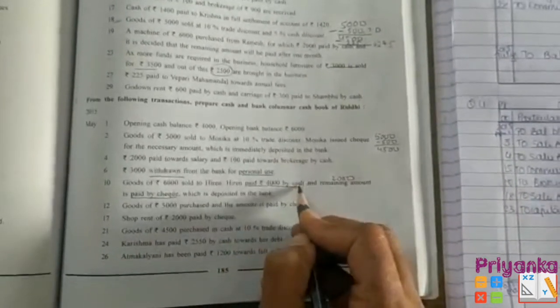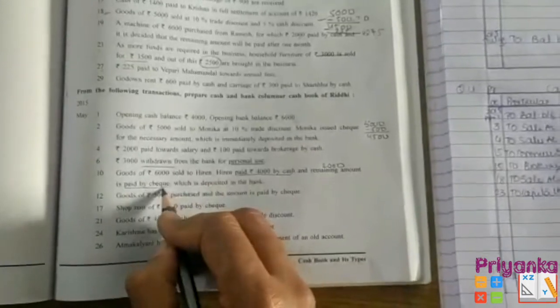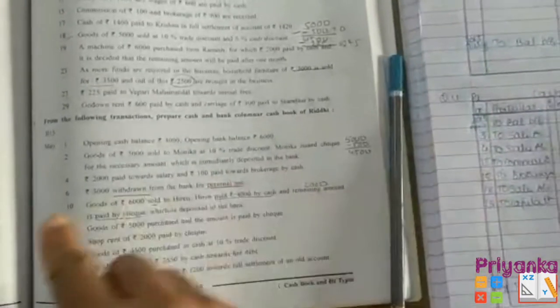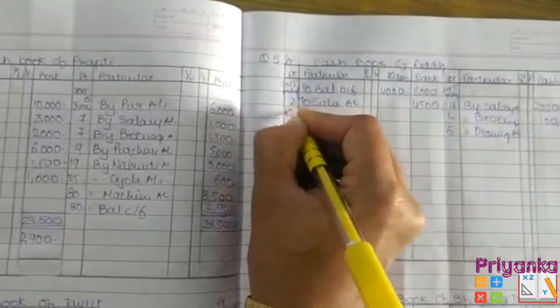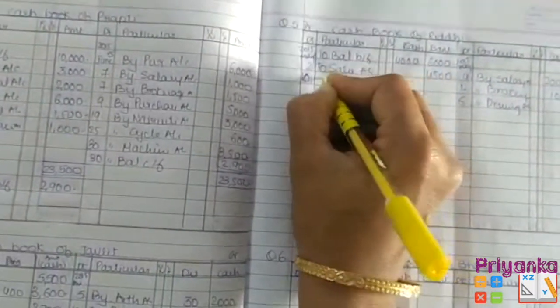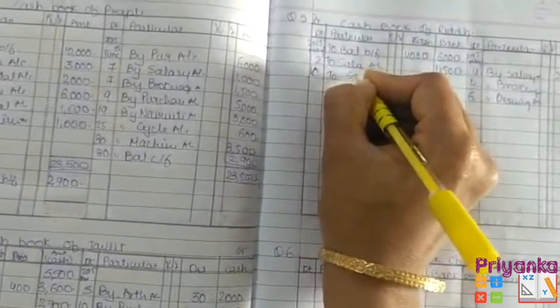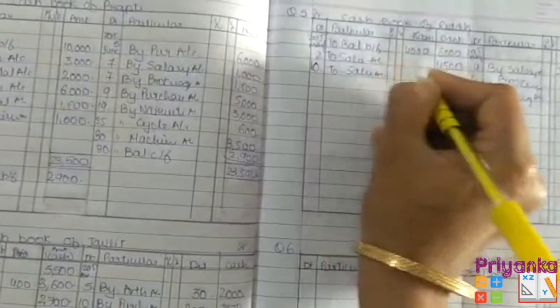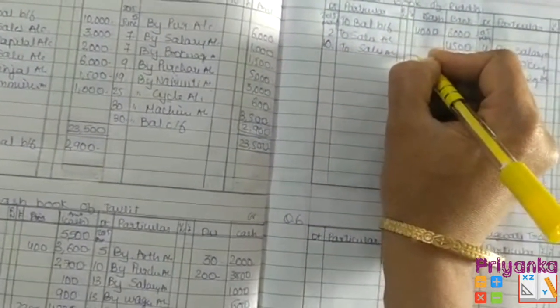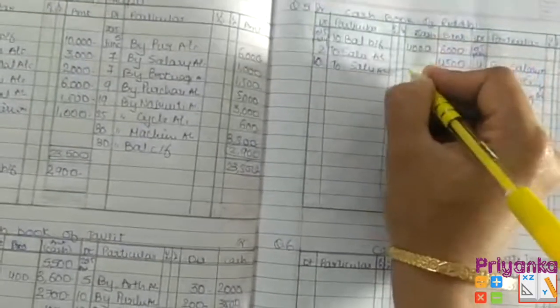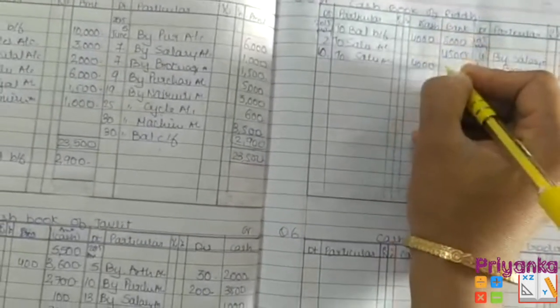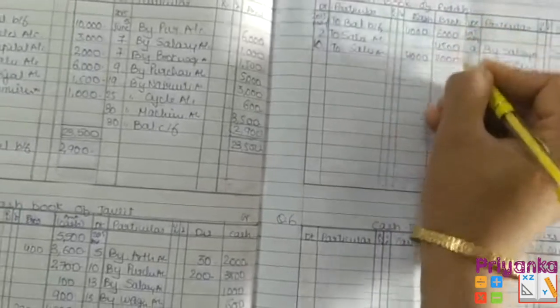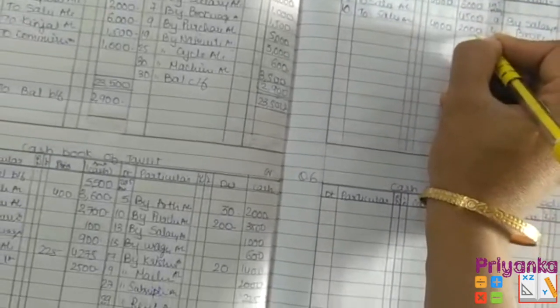यानी कि 4,000 कैश में पे किया and 2,000 check में पे किया, and the transaction of sold, तो 10th will come at the debit side as the money is coming in. So write down 10 to sales account and write down the amount 4,000 in the cash column as paid by cash and 2,000 in the bank column as 2,000 has been paid by check.